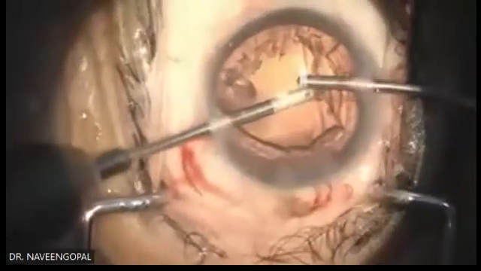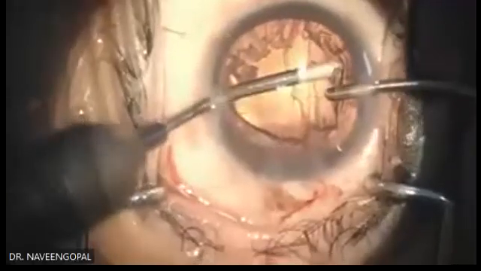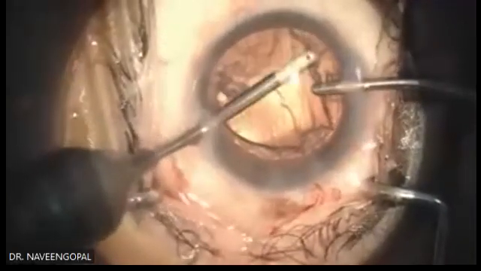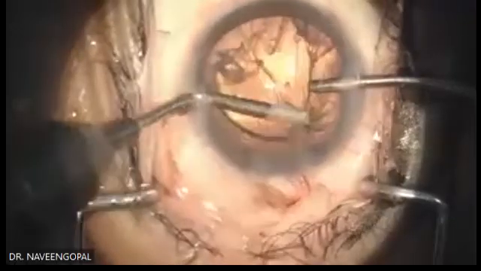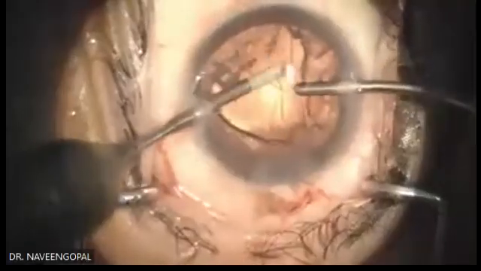Load the lens, take the D cartridge. Usually my assistant, Muniraj, has been assisting me for the past, say, 8 years now. He is very good in assisting. So half my headache is over there.